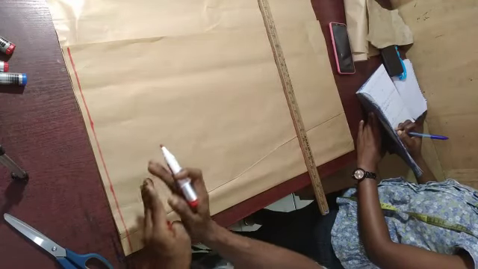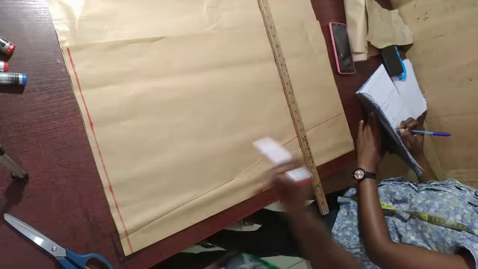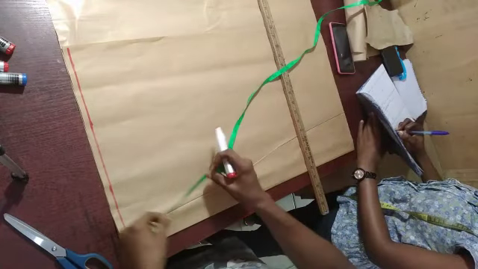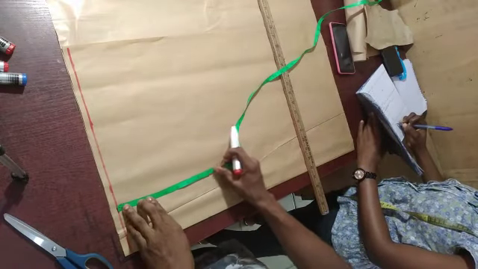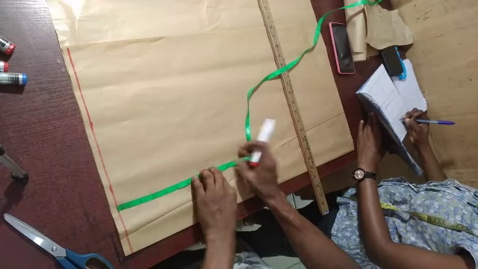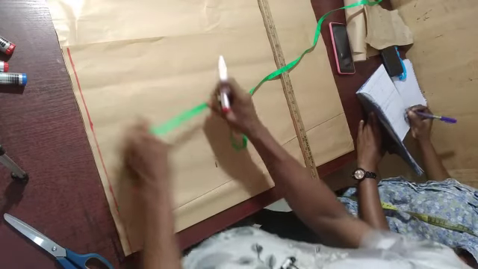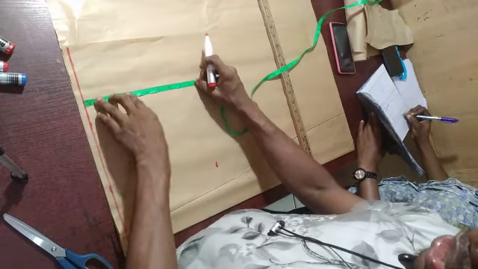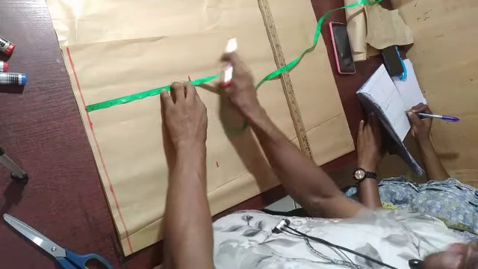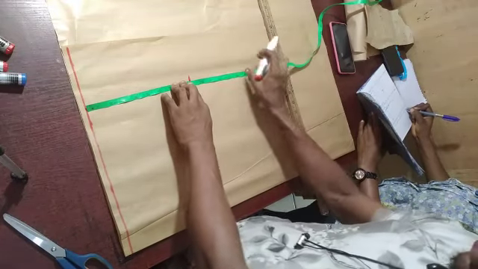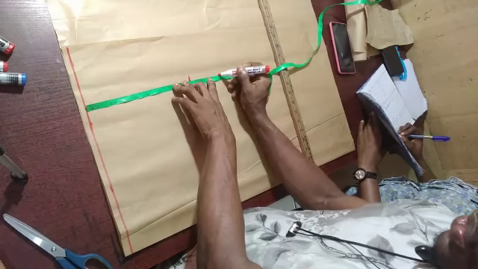Okay, so as you can see, we are now going to start marking out our measurement points from this half length. Okay, so let's mark out our bust line. From here, mark out the bust line, which is 9 inches. As you can see, the bust line is 9 inches. After marking out the 9 inches, next thing is you mark out the under bust length, which is 12 inches.